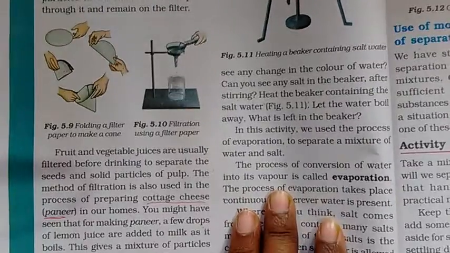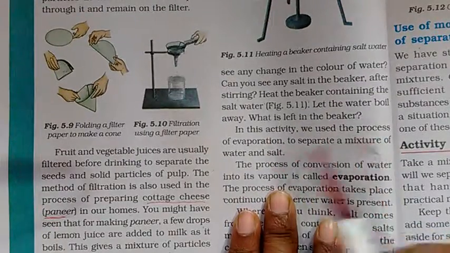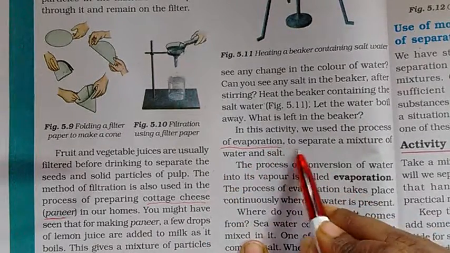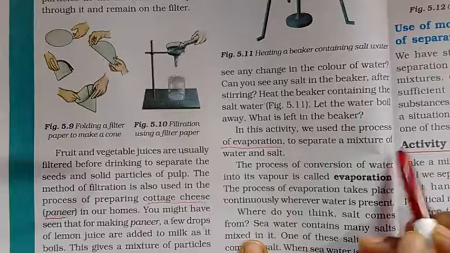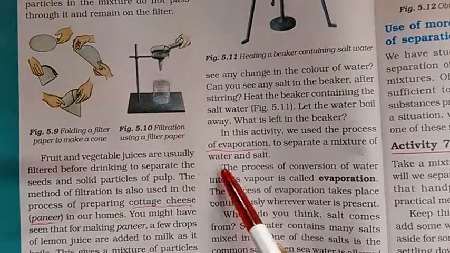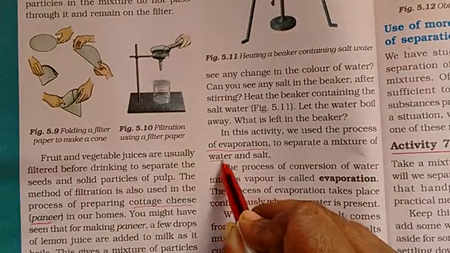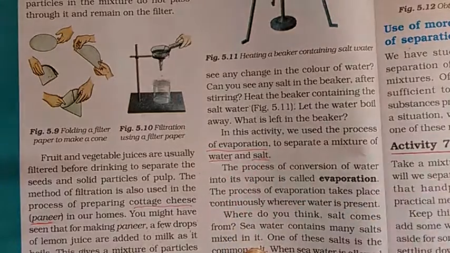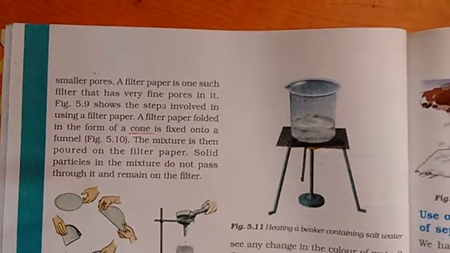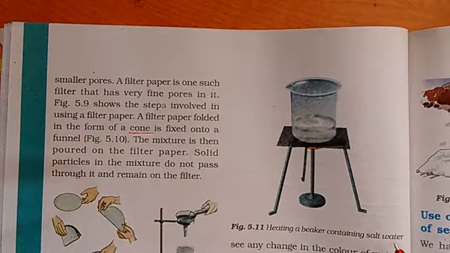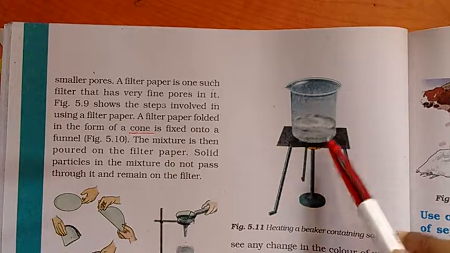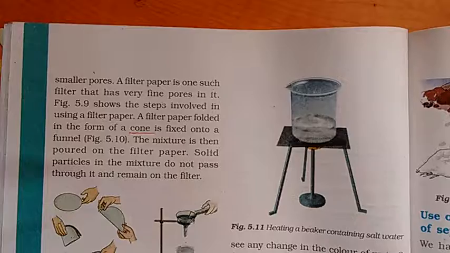So in this activity we use the process of evaporation to separate a mixture of water and salt. When we need water and salt separately, we need this process, that is evaporation. Here in the figure, a picture is given of heating a beaker containing salt water. After evaporation of water in the beaker, the salt remains at the bottom.